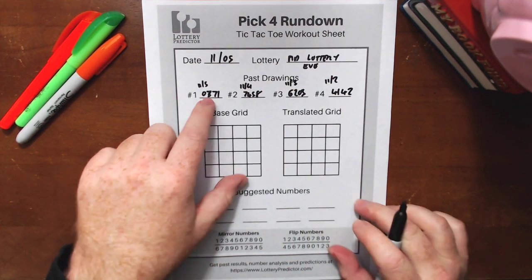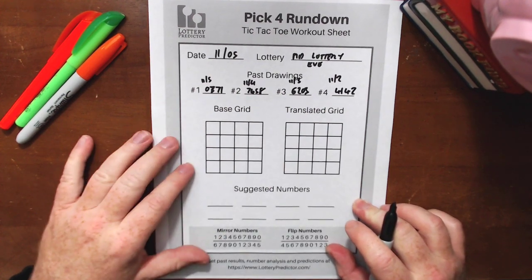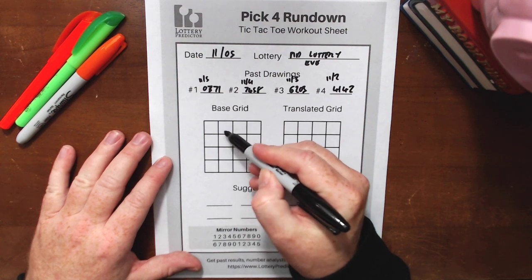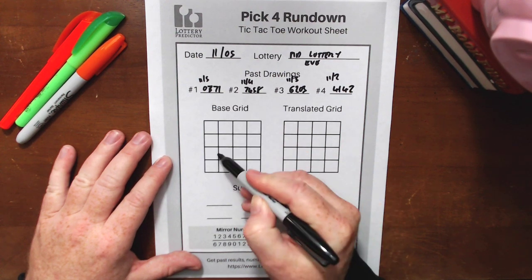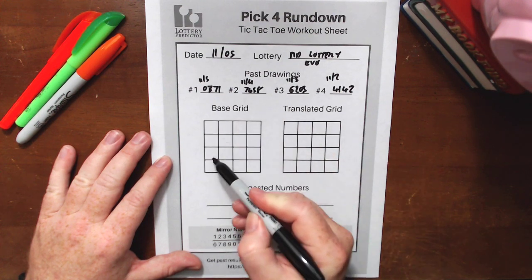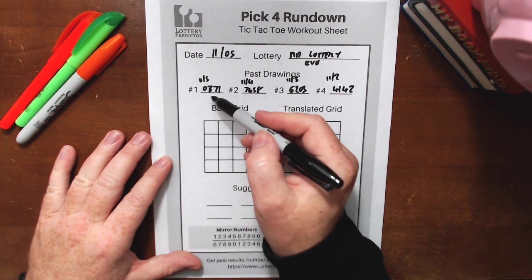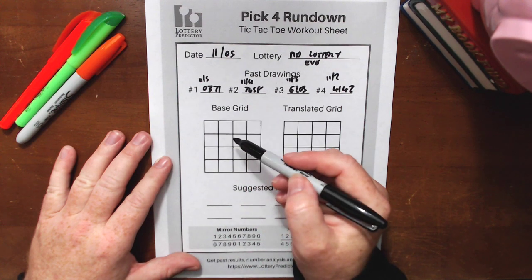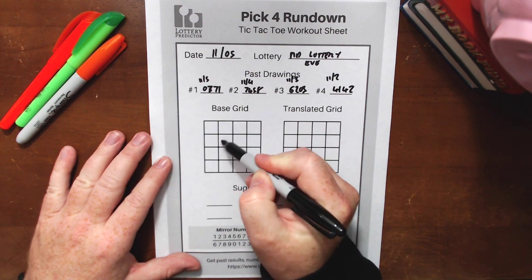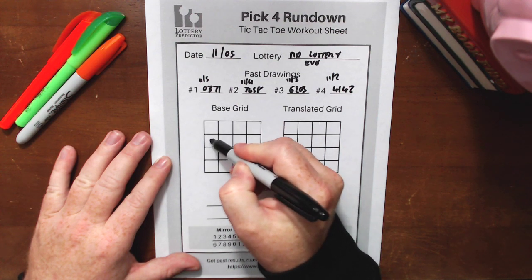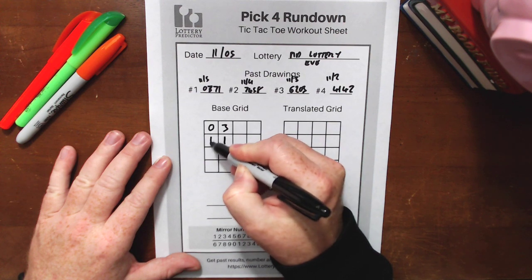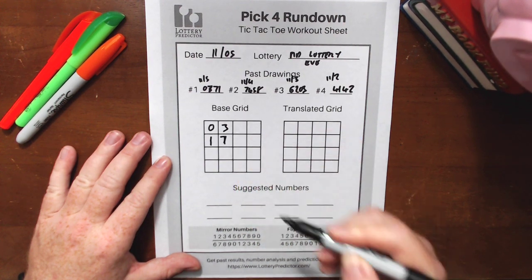Now, to put these numbers into the base grid, we're going to split the base grid out into 4 separate corners. So we've got our top left corner here, our top right corner, our bottom left, and our bottom right. We're going to take each result and fill it in each of the corners. So we'll start with the first result, which was from 11.5, this 0371, and we'll start in the top left corner of this corner here, and we'll go clockwise round filling that in. So we've got a 0, 3, 7, 1, like so. That's a 7 right there.